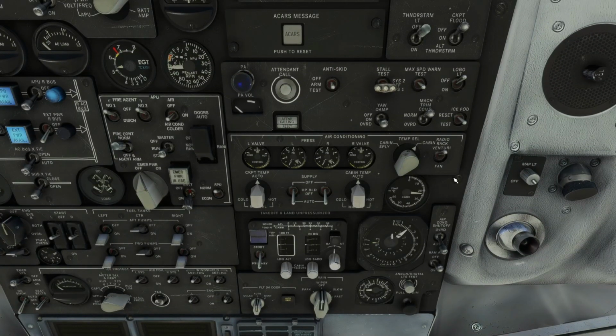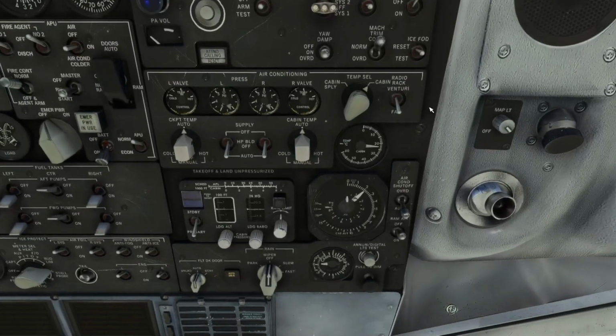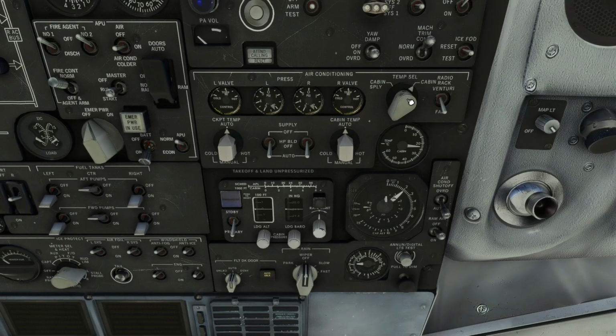But in the air, switching to Venturi will stop cooling for the cargo compartment, which again, if you're going to put Muffy down there, you don't want to do that. So usually just make sure that's in fan. That can always be a problem, of course, if the fan stops working, but you want to make sure that's in fan. That's what that is.